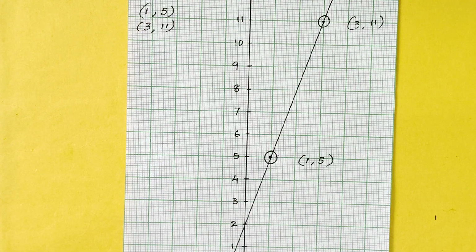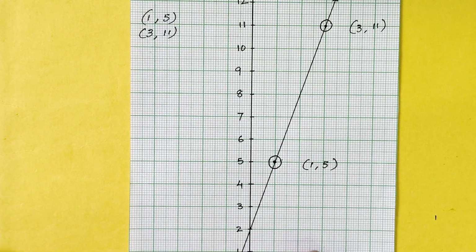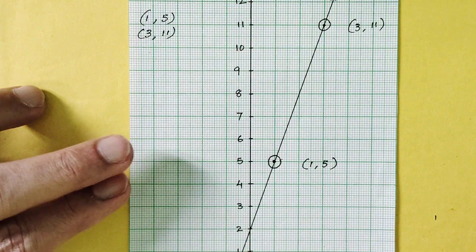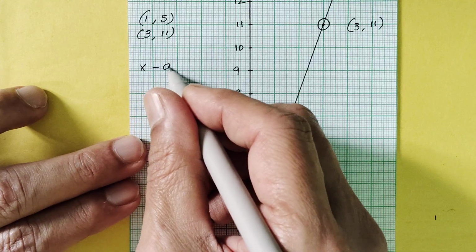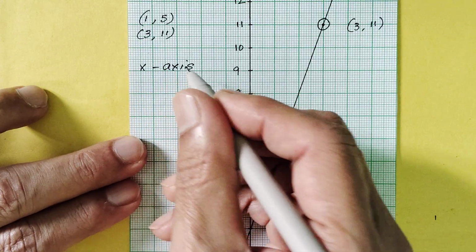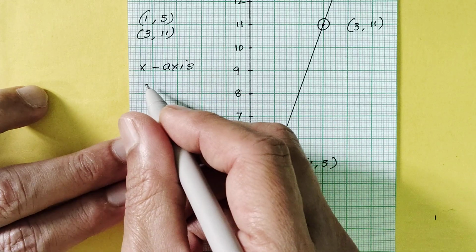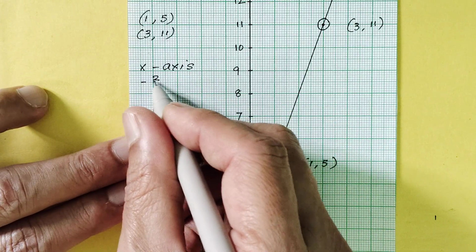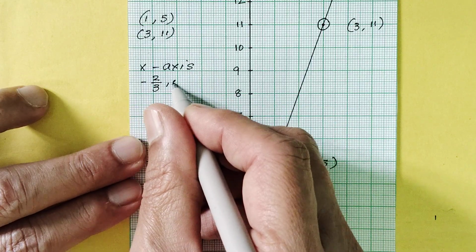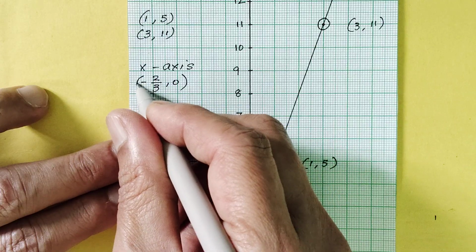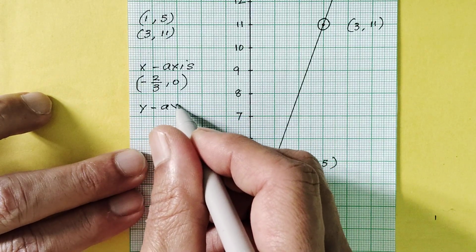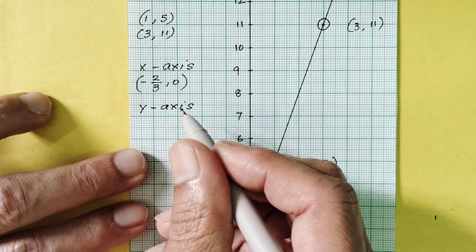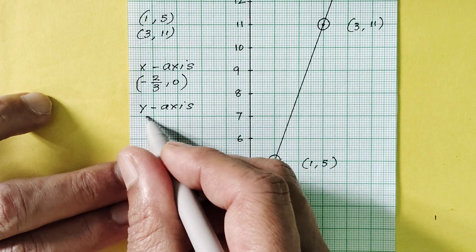So we have found that the graph cuts the x-axis at minus 2 by 3, 0. And the graph cuts the y-axis at a point 0, 2.